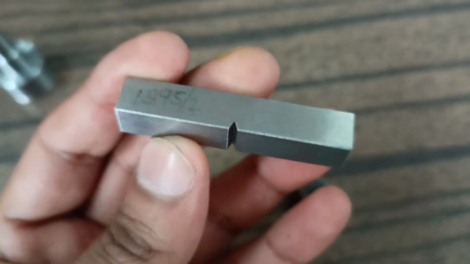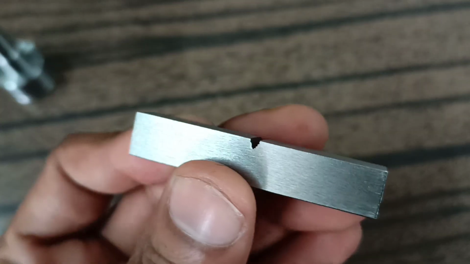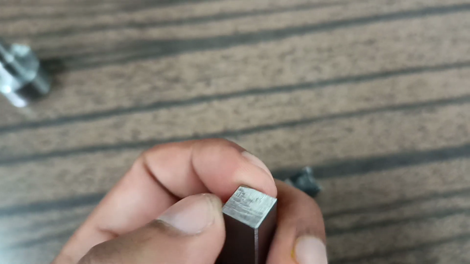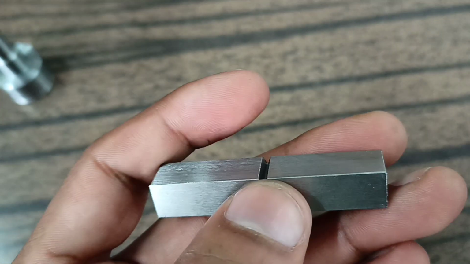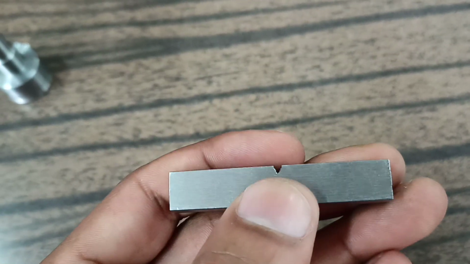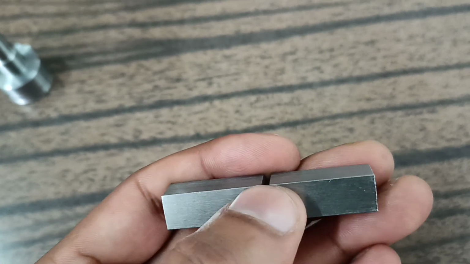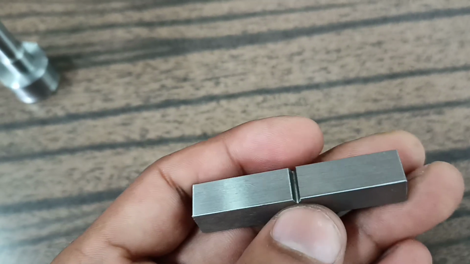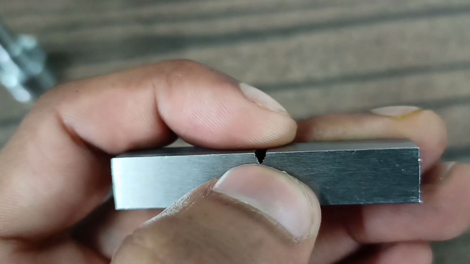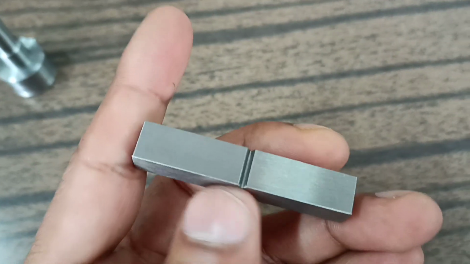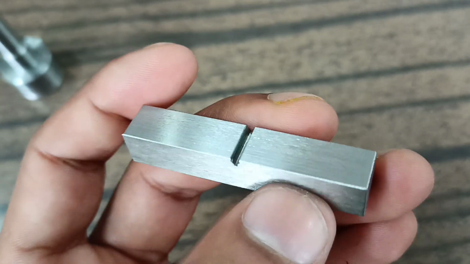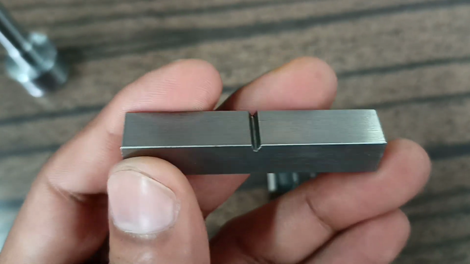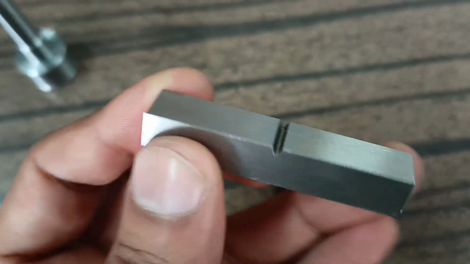Now next I will show you the impact specimen. This is a standard impact specimen where the cross section is 10 mm by 10 mm and the length is 55 mm, and the depth of the notch is 2 mm. This upper gap is also 2 mm, and the radius at the tip is around 0.25 mm. You can also see the finish is very good. It has a certain required roughness value that I don't remember, but this is it.